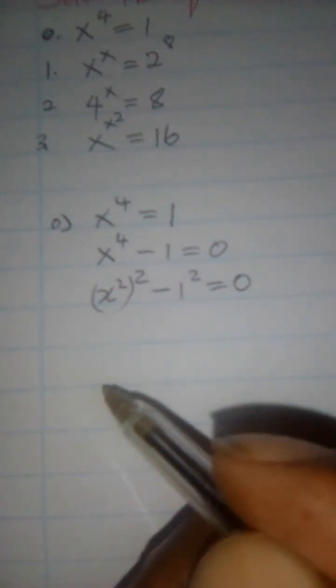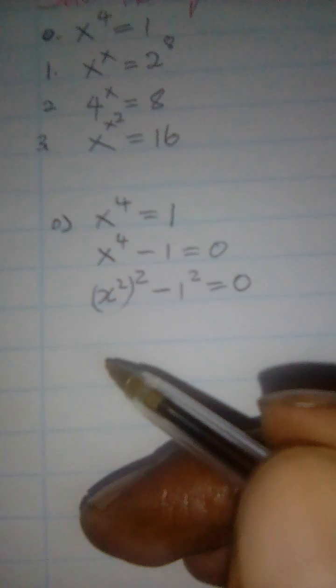The reason we did that, we want to get the difference of two squares. Now that we have a difference of two squares, we're gonna set it up to a zero product property, which becomes x minus 1 times x plus 1 which is equal to 0.